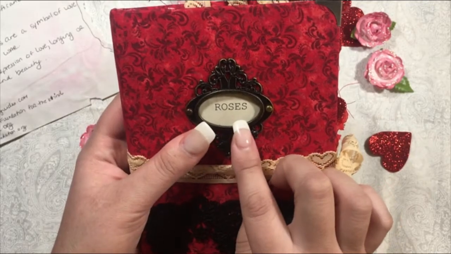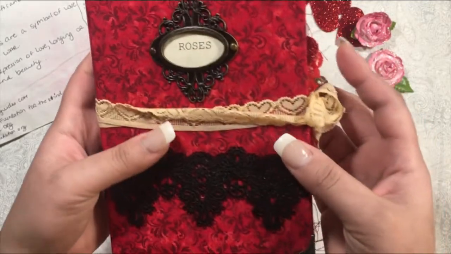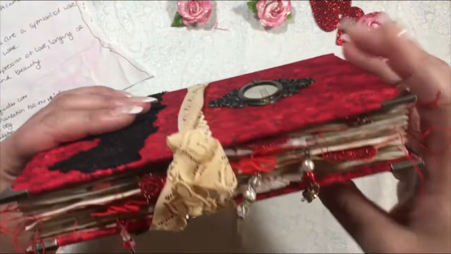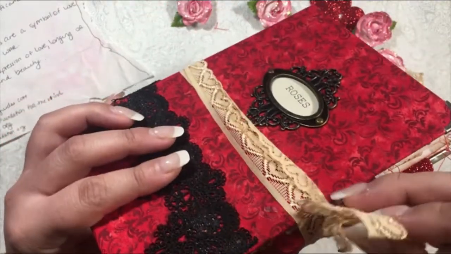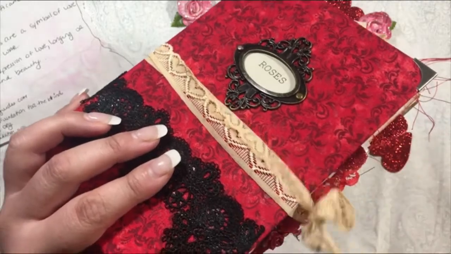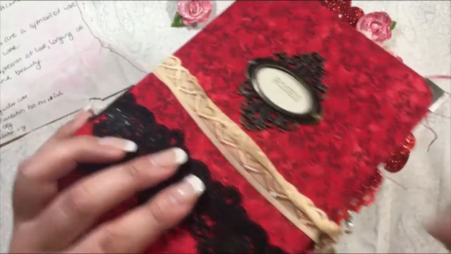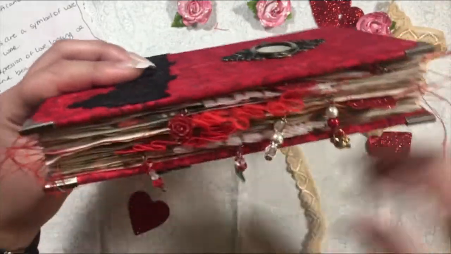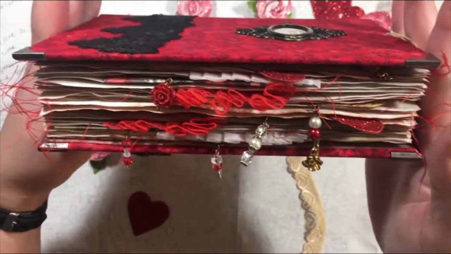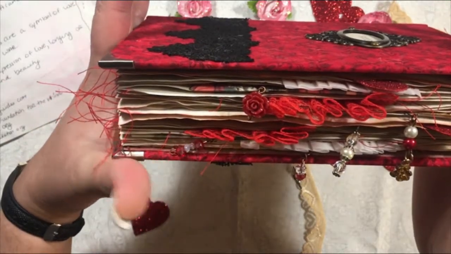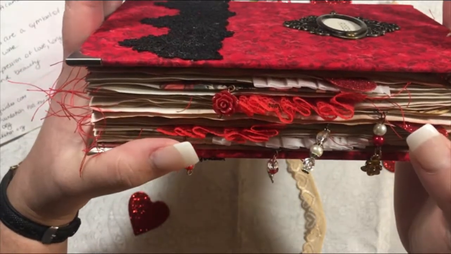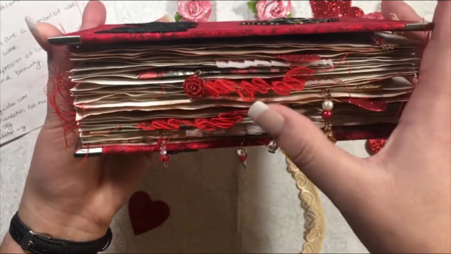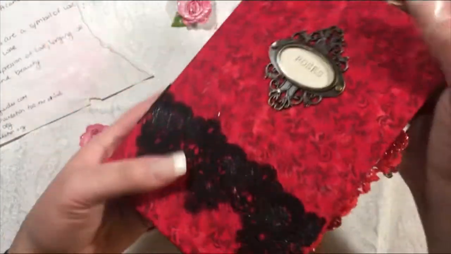Added a little plate, put roses in it and some lace along the side. I have a bunch of bead dangles, flowers and crystals, and you can also see some ephemera pieces in there.